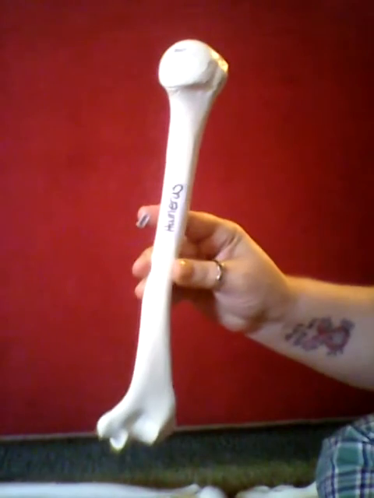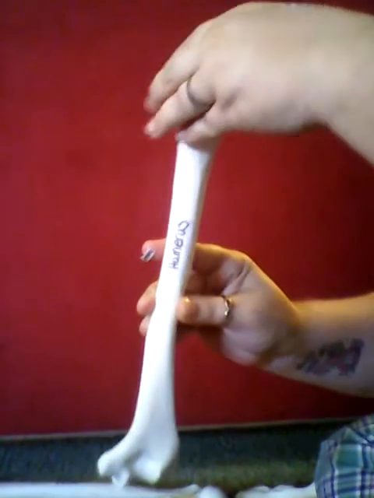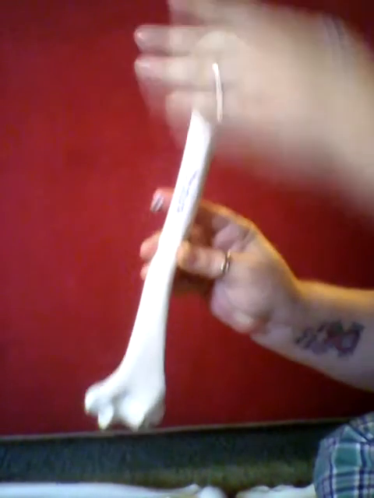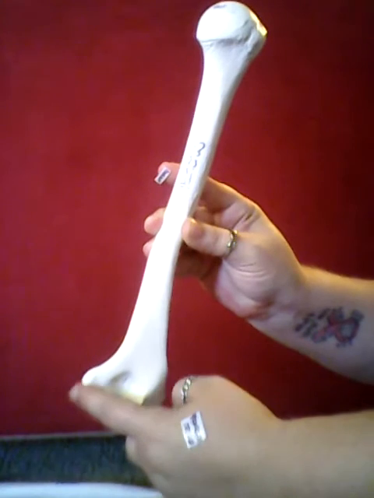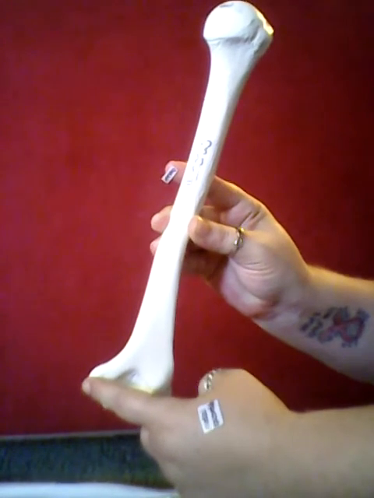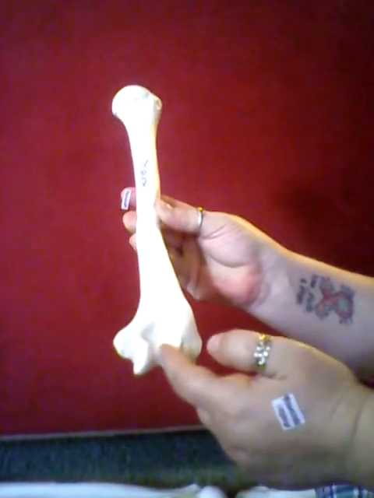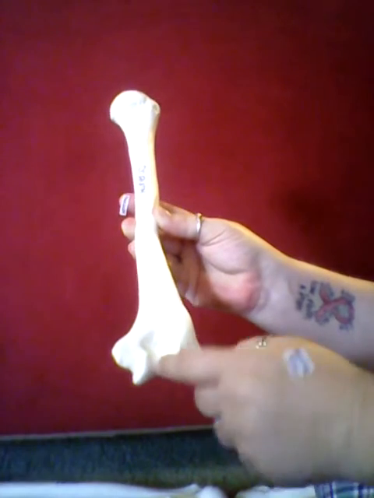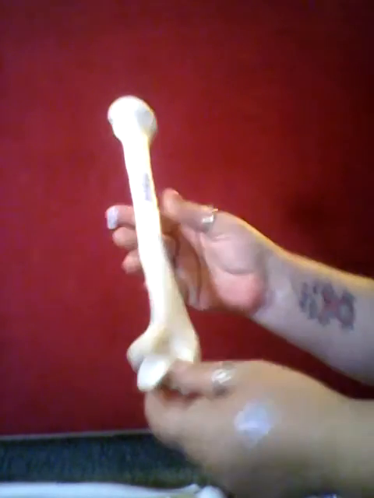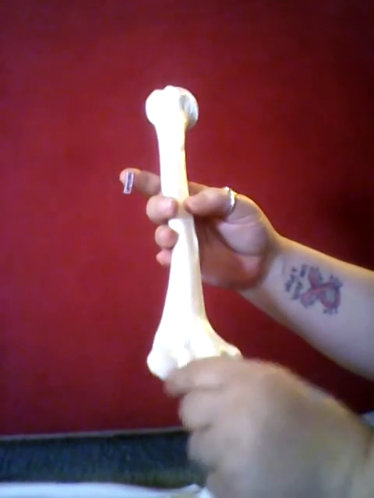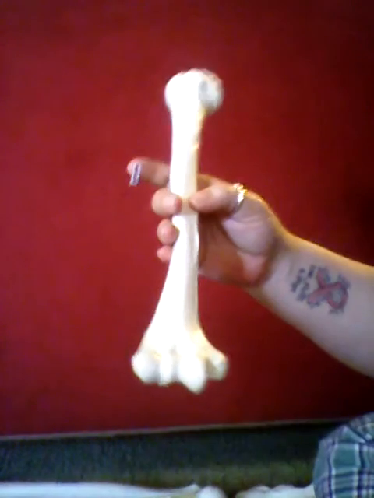So one more time, the whole bone is the humerus. This big rounded portion at the top is the head. This part that sticks out here, this is the medial epicondyle. This groove right here in the center is the trochlea. Okay, and then this part right here, this smooth little rounded knob, is the capitulum.